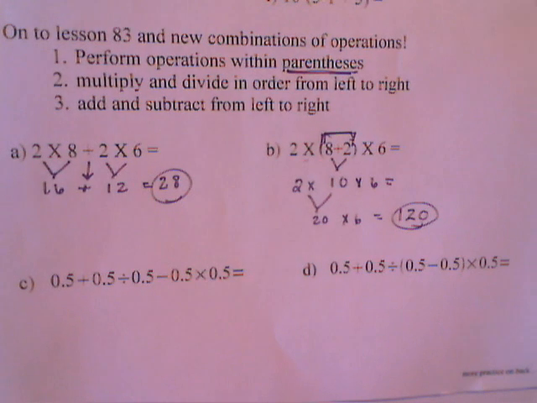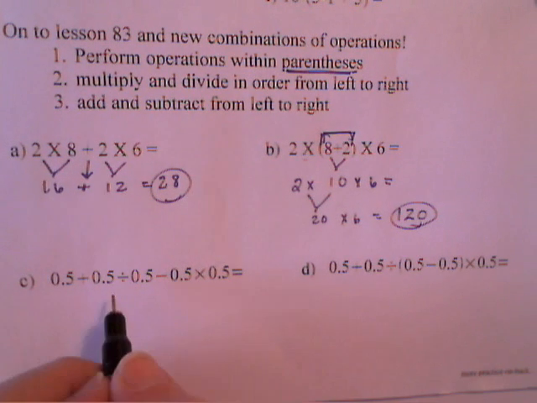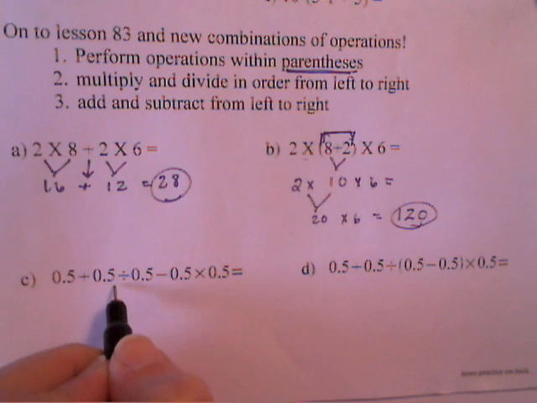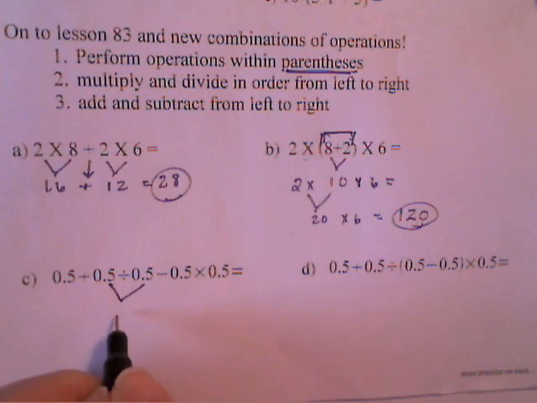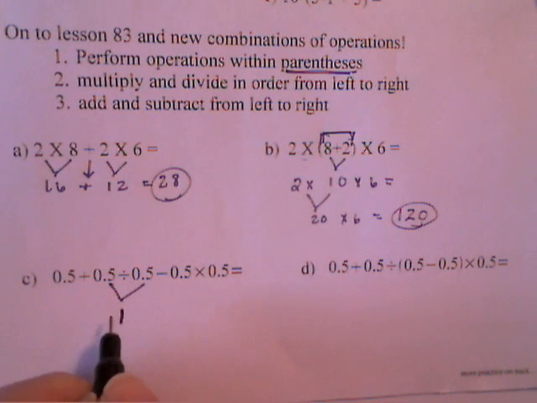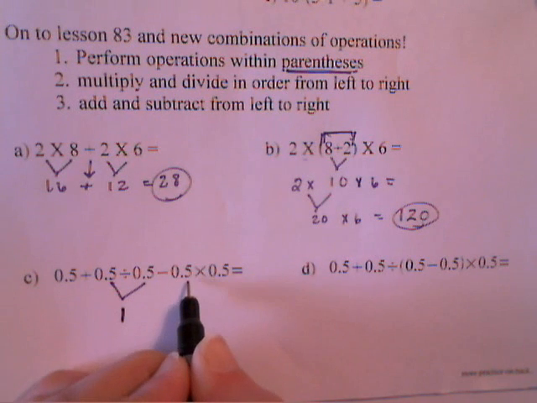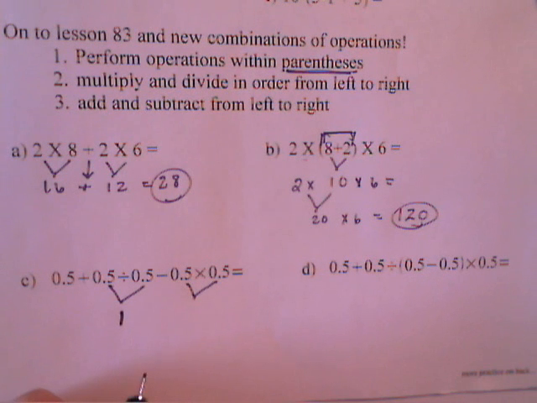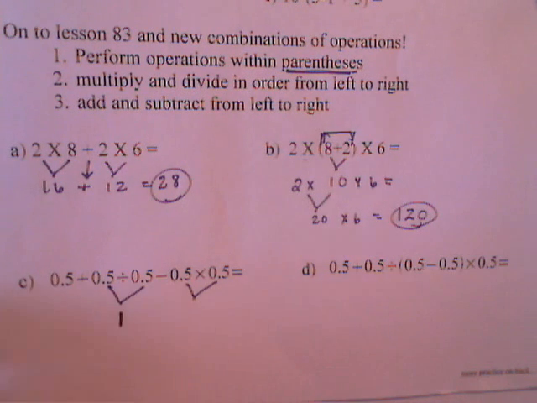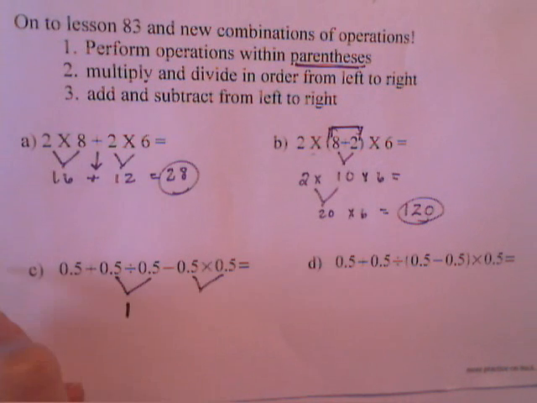So I'm going to look for multiplications and divisions to do first. Well, here is 5/10 divided by 5/10. Anything divided by itself is just 1, so I could put a 1 in there. And here I have 5/10 times 5/10. So going off in a little corner over here, we got to do that work.